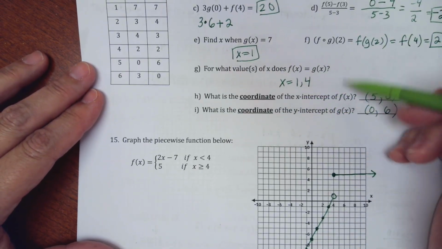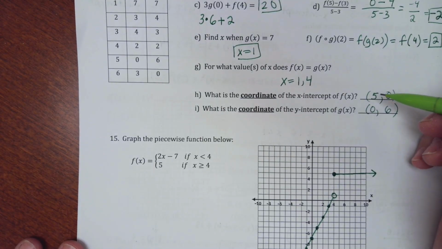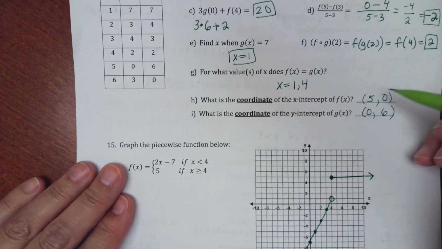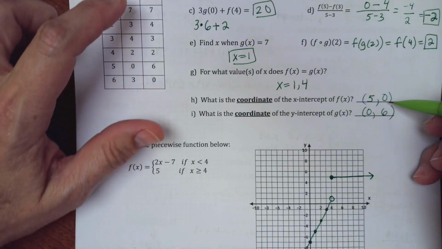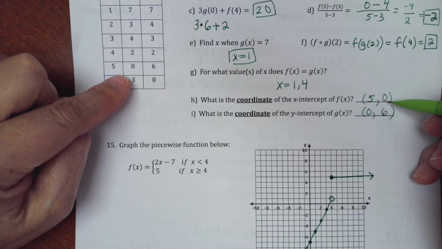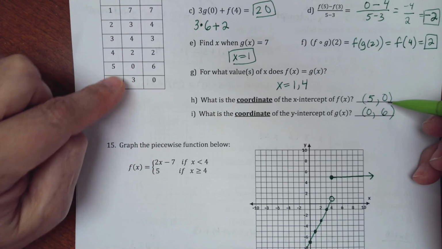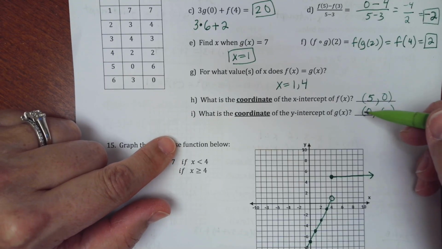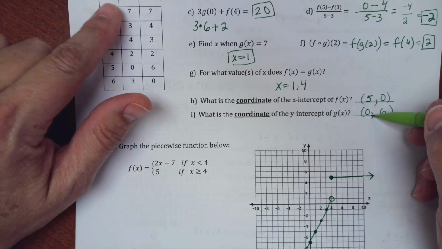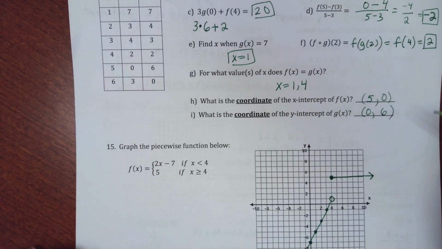What coordinate is the x-intercept of f of x? So an x-intercept has to have a 0 for the y. So when I look at that for f, it's right there at 5. And the y-intercept of g of x is when x is 0. So when x is 0, g is 6.